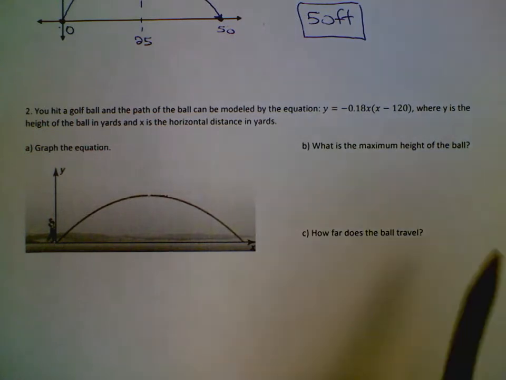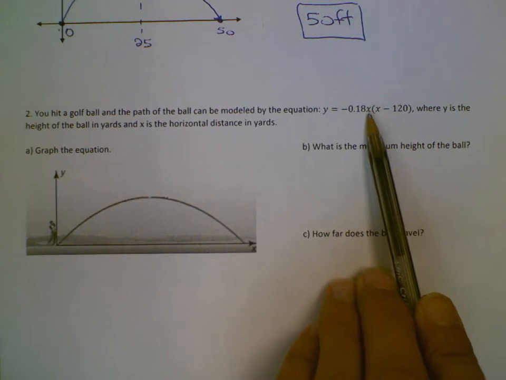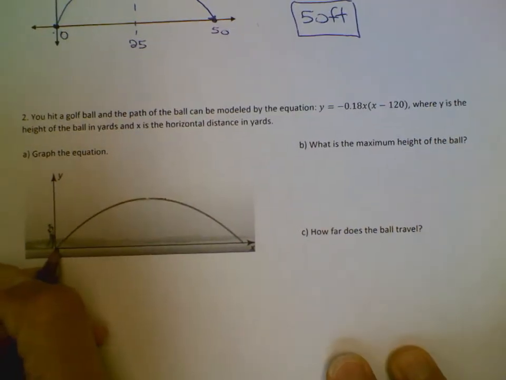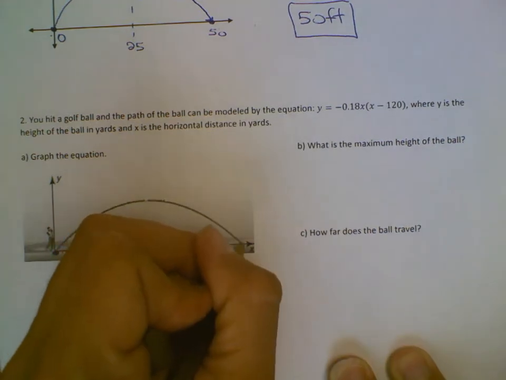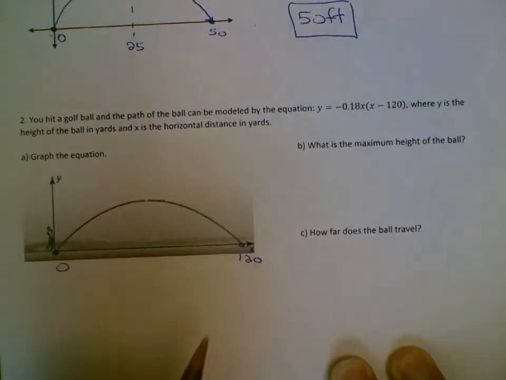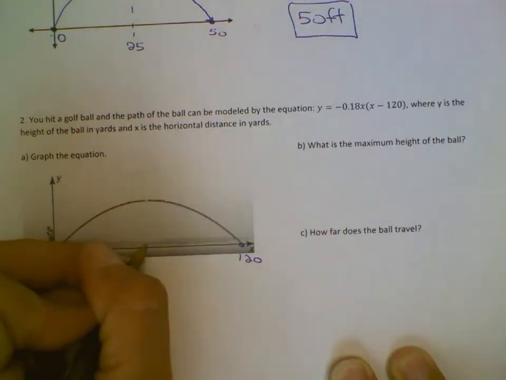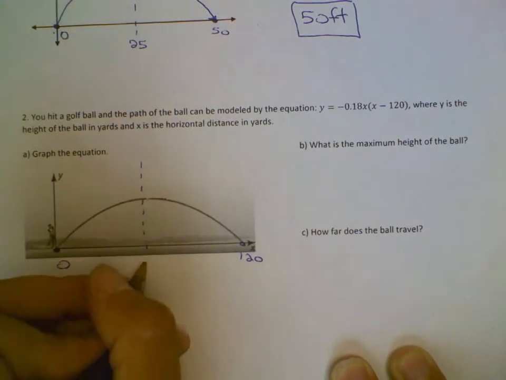So once again, remember when you have an x by itself, that's telling you there's an x-intercept at 0. So we have an x-intercept at 0. And then the negative 120 puts an x-intercept at 120. Okay, those are the zeros of my function. And then in between 0 and 120, I have the axis of symmetry in the middle, right? And the axis of symmetry is going to be at 60.